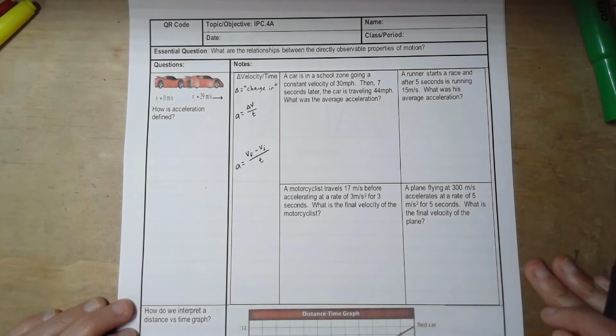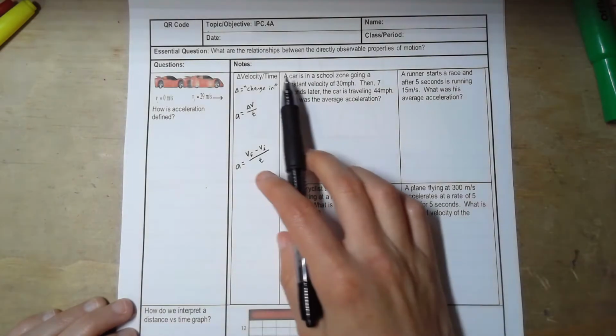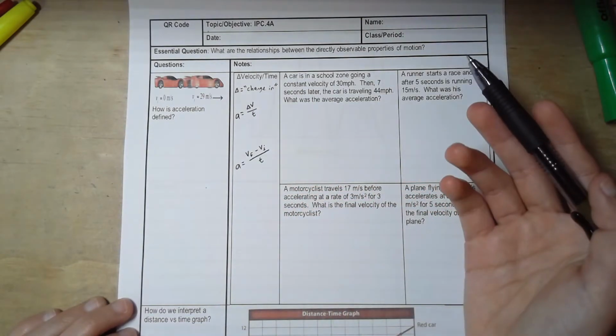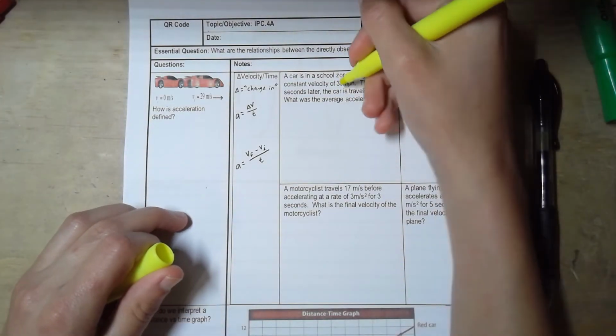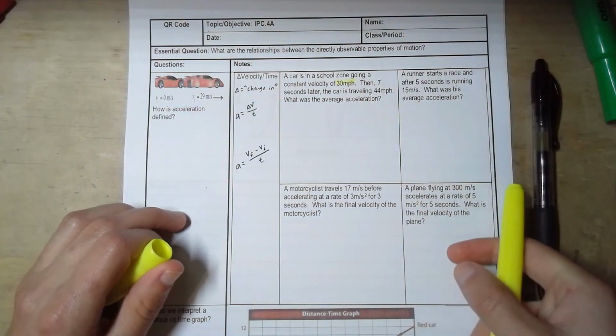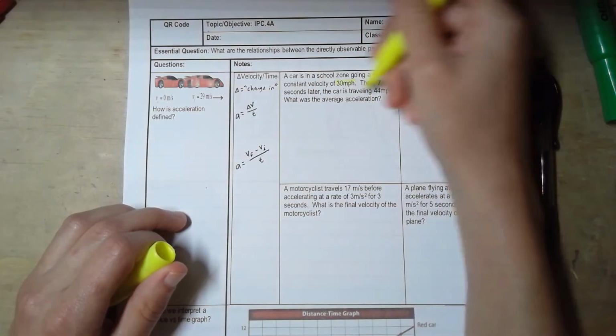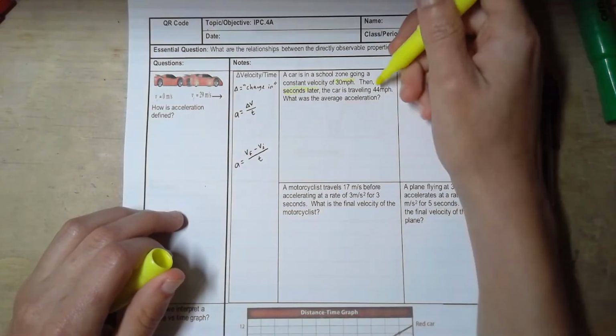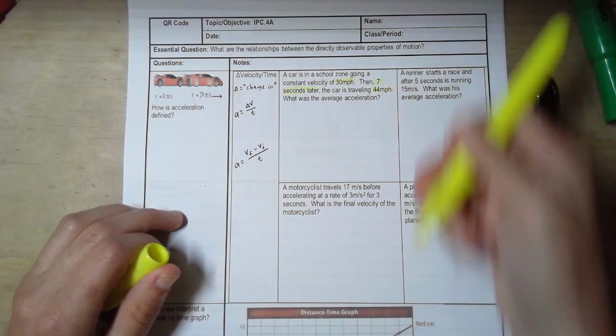So without further ado, the first problem. A car is in a school zone going a constant velocity of 30 miles per hour. So I'm going to get my highlighter out again. We're going 30 miles per hour. That makes sense because we're in a school zone. Then 7 seconds later, the car is traveling 44 miles per hour. What is the average acceleration?